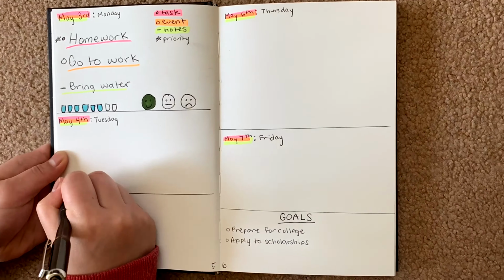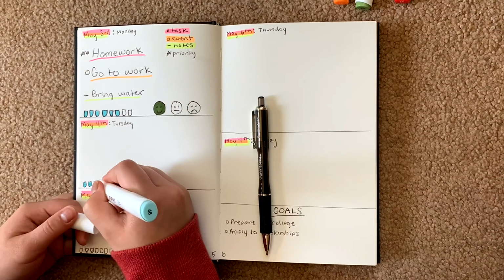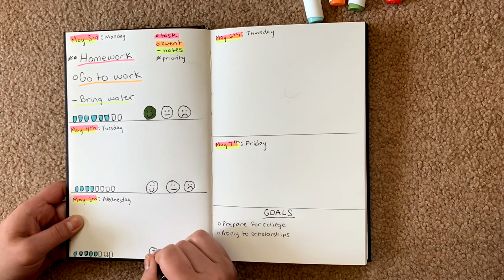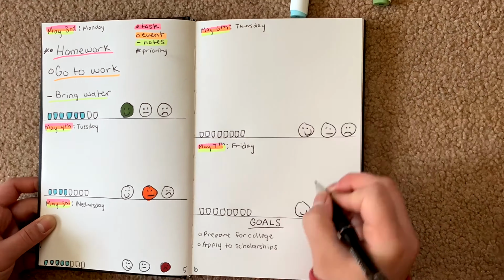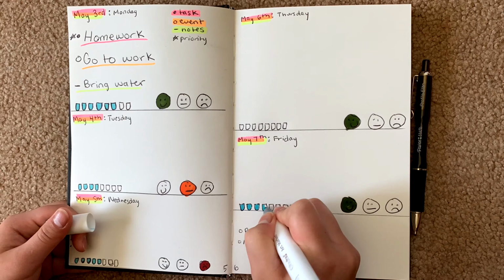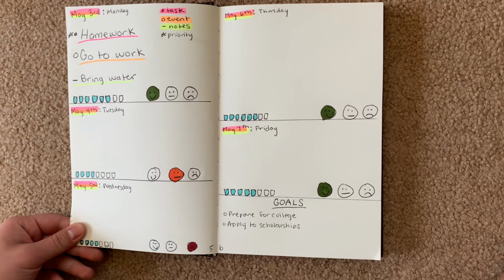You can also place a star next to important tasks, and you can fit as many days as possible on one page. Just make sure to keep track in your index. Another thing you can add to your daily logs are things such as water trackers, mood trackers, and goal lists.